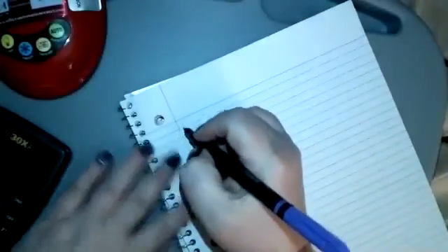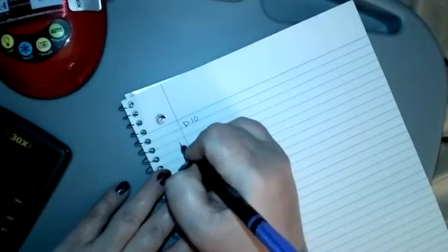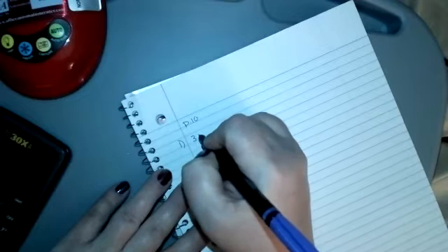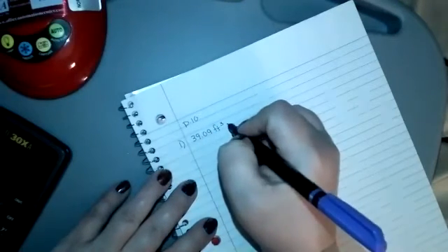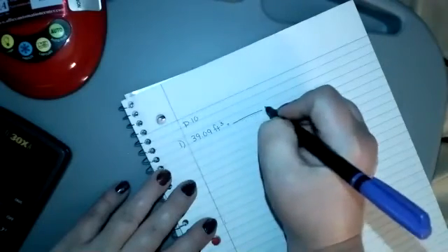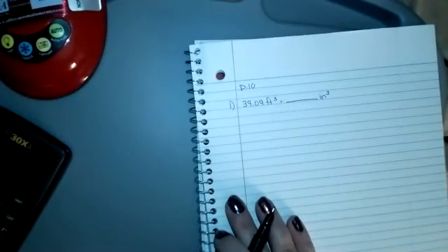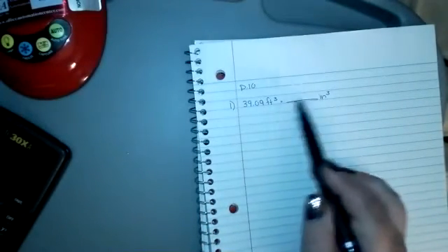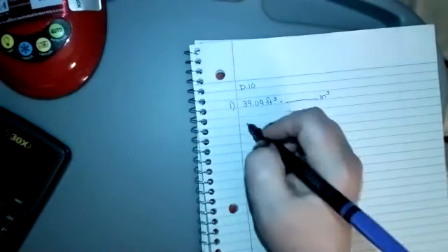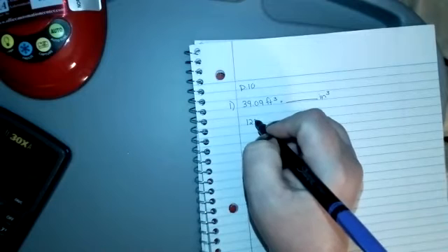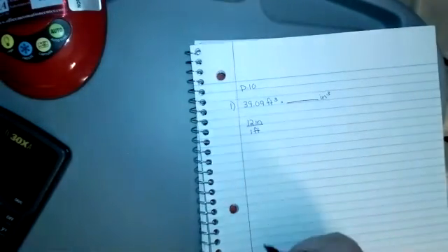So I'm going to do page 10, number 1. It was 39.09 cubic feet, and they want us to convert to cubic inches. So the first thing that I do is I look for my conversion factor between inches and feet. And I know that there are 12 inches in 1 foot.